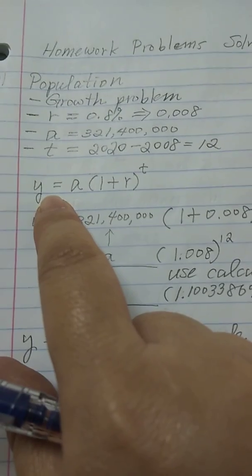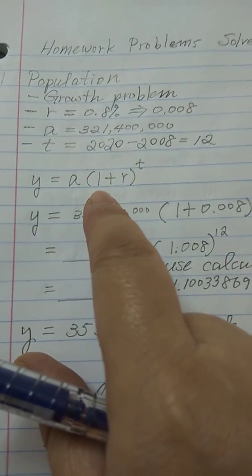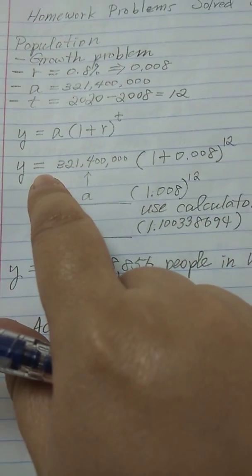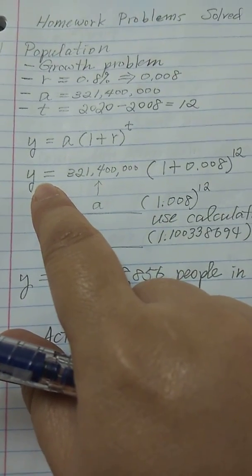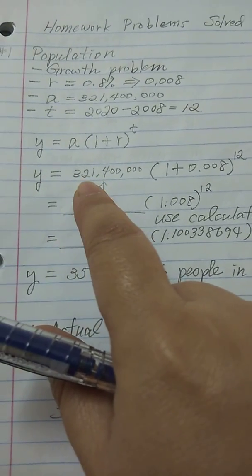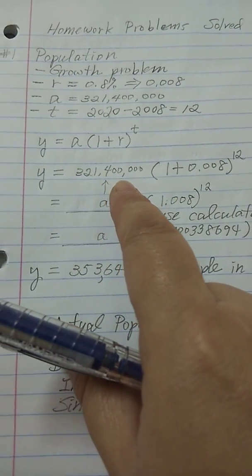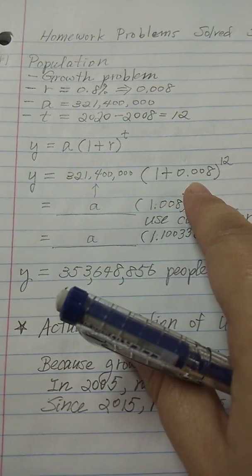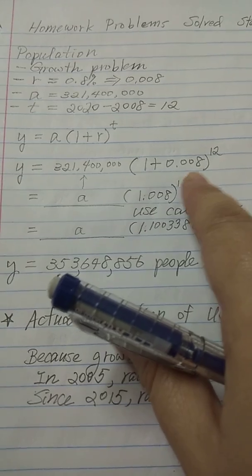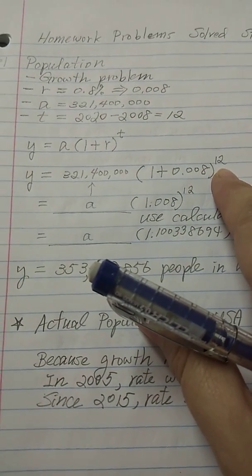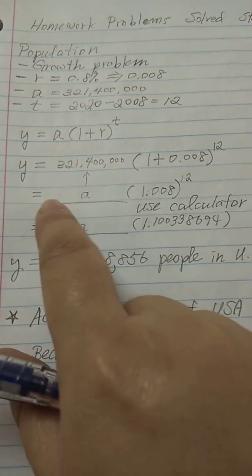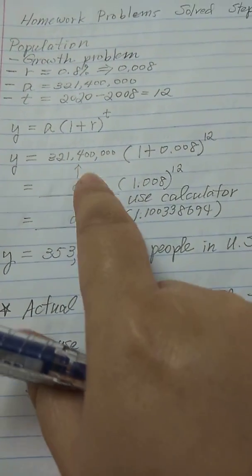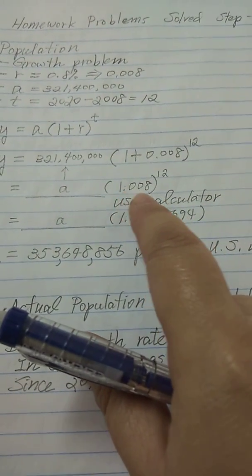The equation we're going to use is y equals a times 1 plus r raised to the t. So when we fill in those numbers, when we substitute them in, y is equal to 321,400,000 multiplied by 1 plus, and the rate is 0.008, and the number of years is 12. Okay, now I'm not going to write this number again, so just know that that's the a, this number. And then this is the part we have to figure out first.